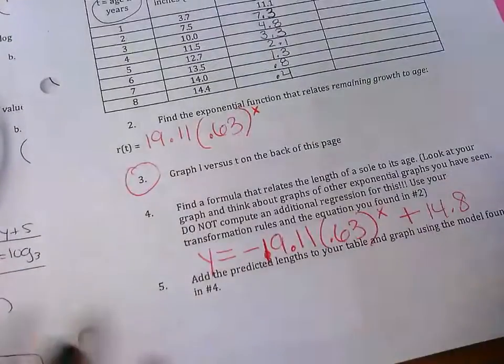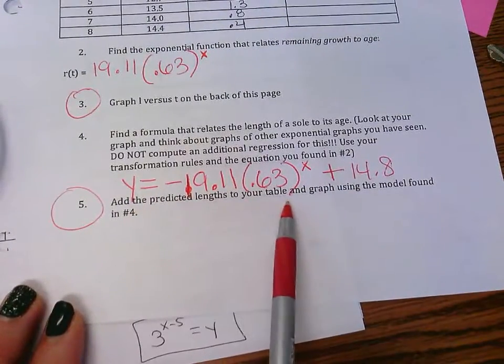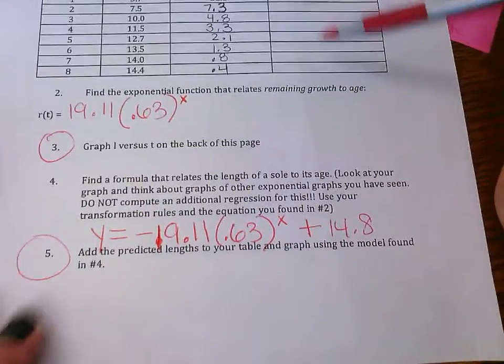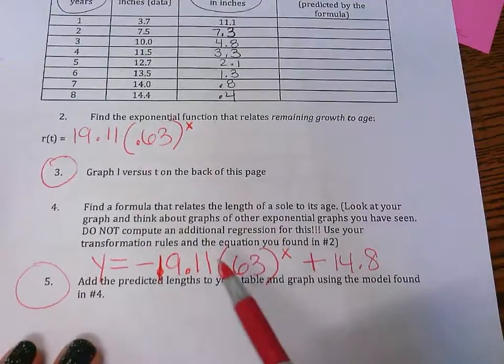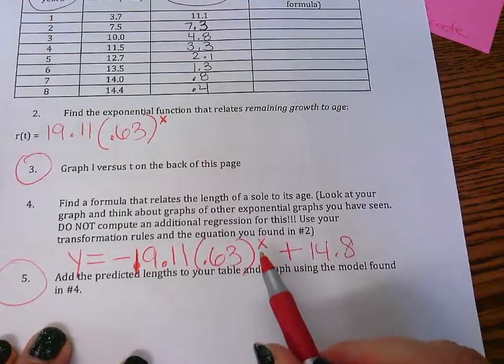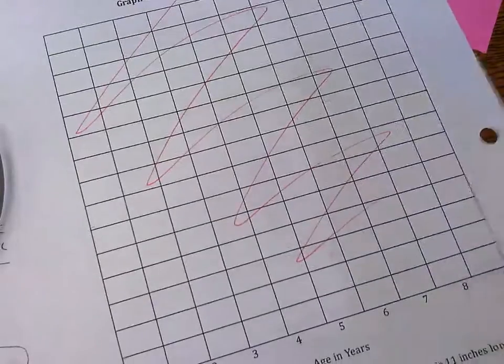You don't have to do the graph at all. So you're going to have to add the predicted lengths to your table. So put this in the y equals menu and figure out the length here. So you could just plug in 1. Like you could plug in 1, see what you get. Plug in 2, see what you get. So you're going to finish, I'm going to cross out the graph. You're going to do 5, 6, and 7.